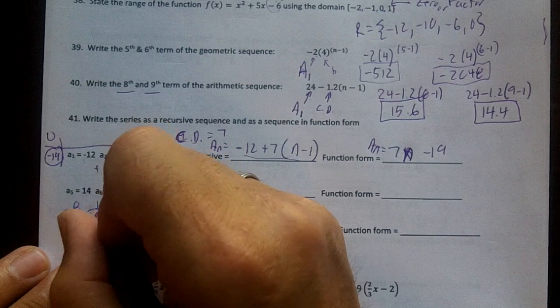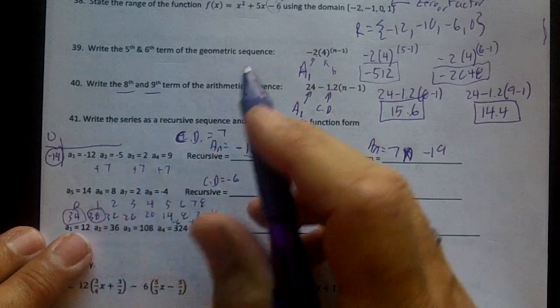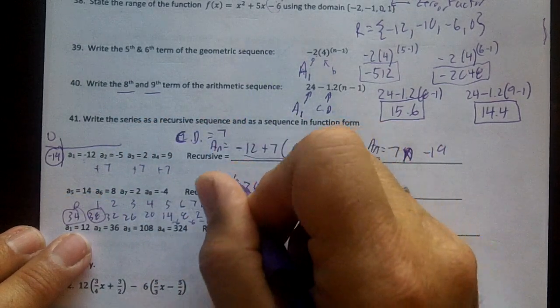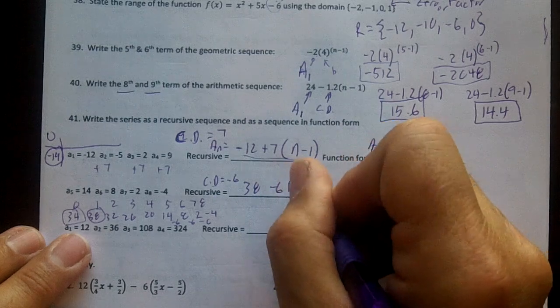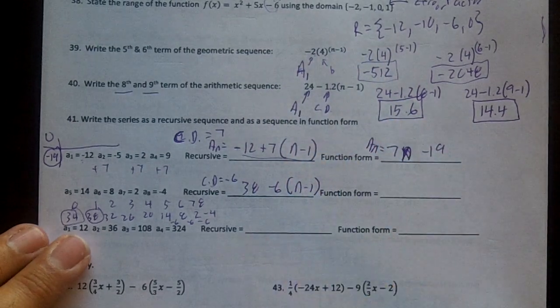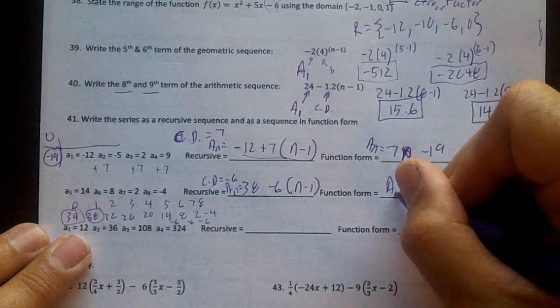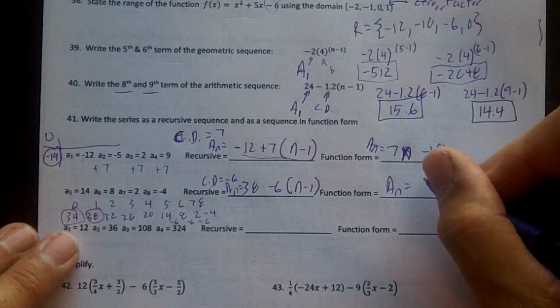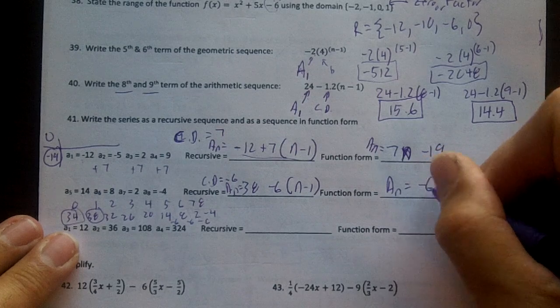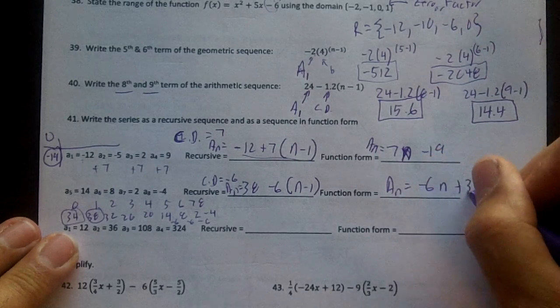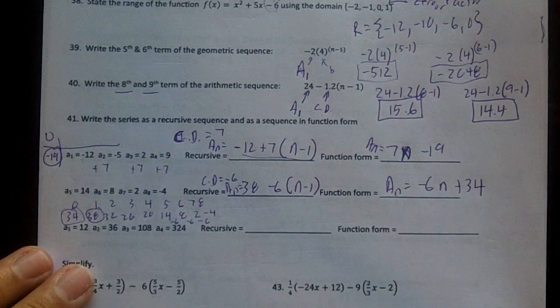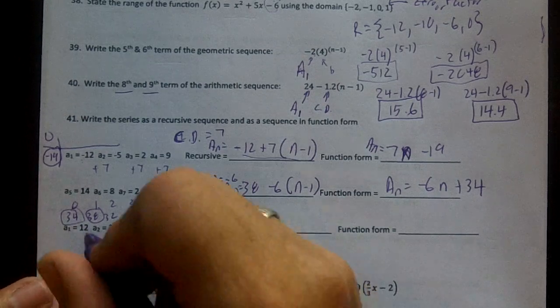These are the two I need. So my a sub 1 is 38, minus 6 parentheses n minus 1, and in function form I need to put a sub n equals, and in the function form I'm going to use the -6n plus 34. Okay, and let's go to the next one.